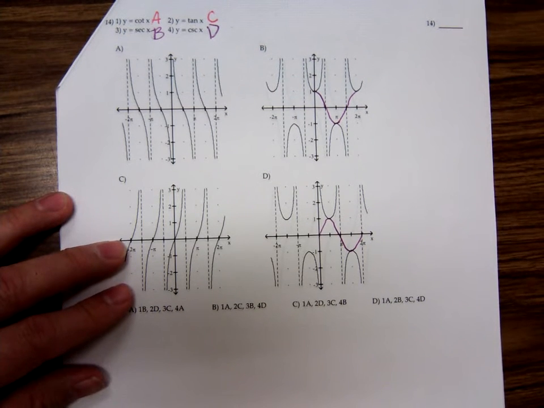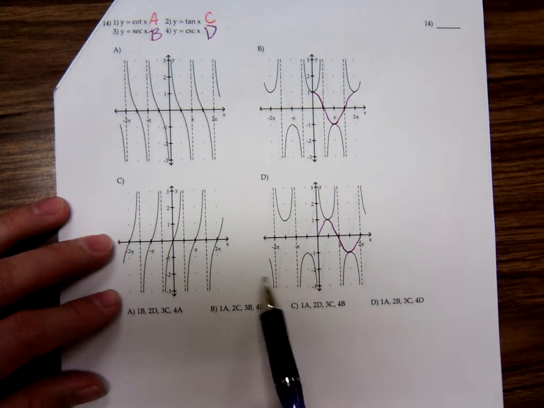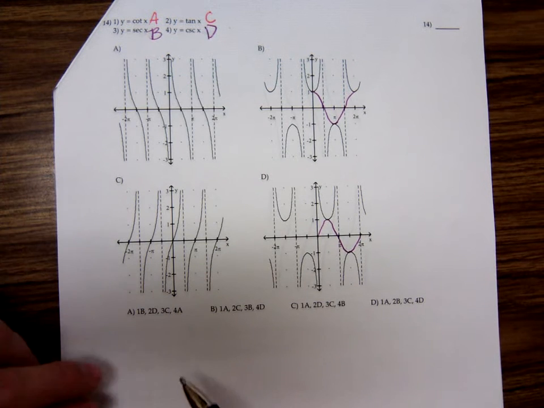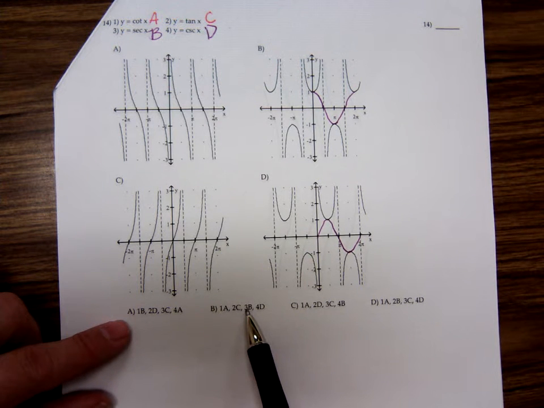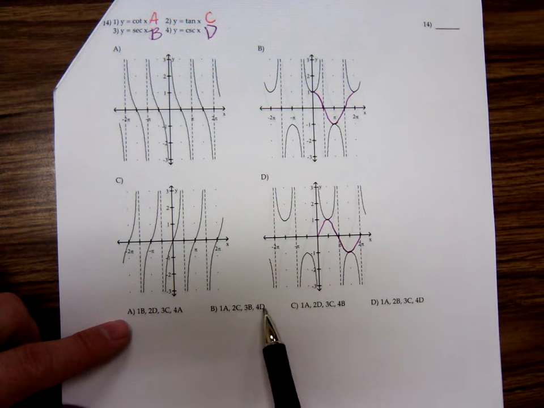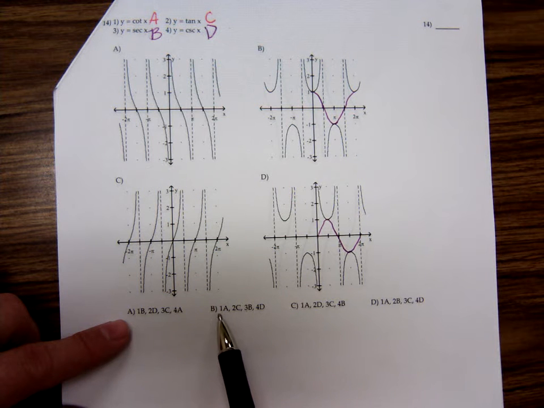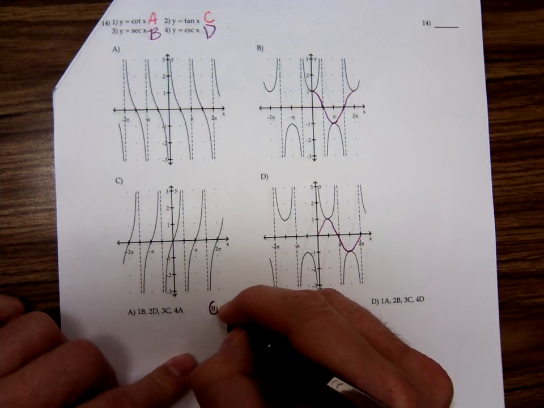So this curve here is cosecant. So let's see, 1A, 2C, 3B, 4D. I'm thinking that this B here is the answer.